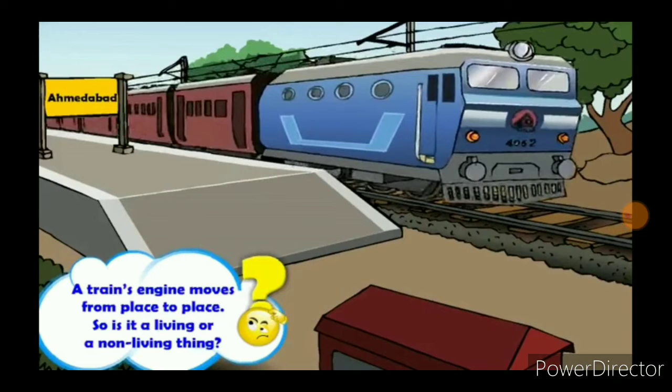Use your brain power. A train's engine moves from place to place. So, is it a living thing or a non-living thing? Don't get confused. Answer the questions. Can railway engine give birth to a baby engine?